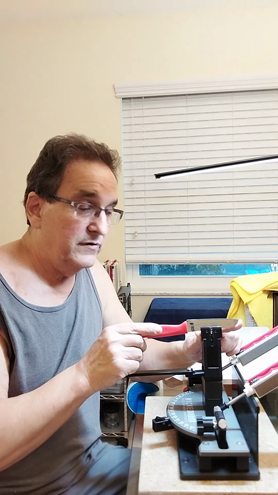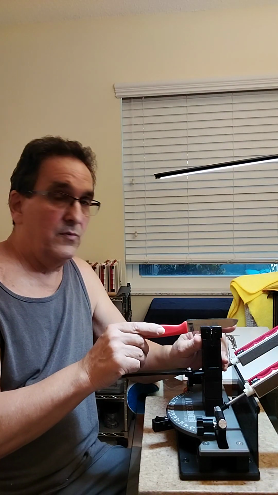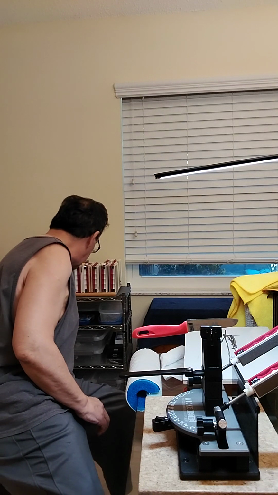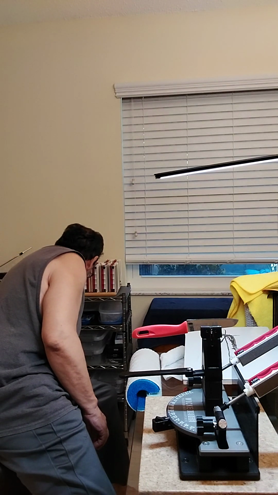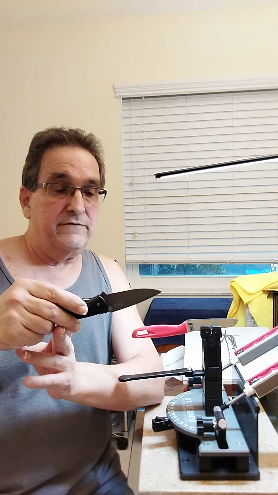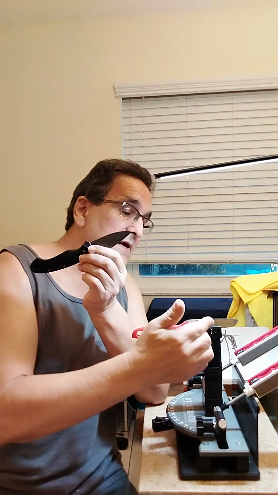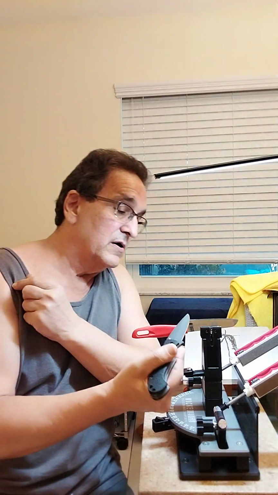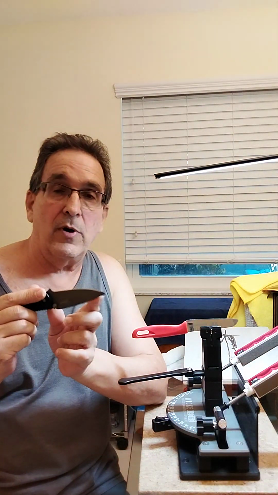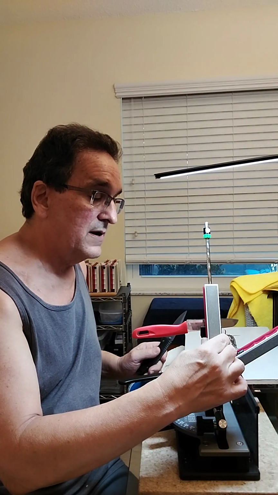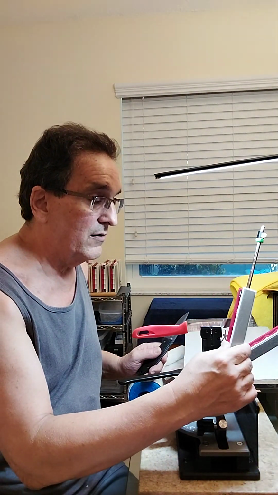But part of your edge, your knife edge changes. Let me grab something here. Here's a curved knife. This is a straight knife. As this knife curves below this vertical point, the angle that we measured at 20 degrees at the center changes.